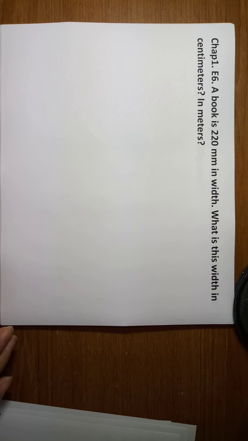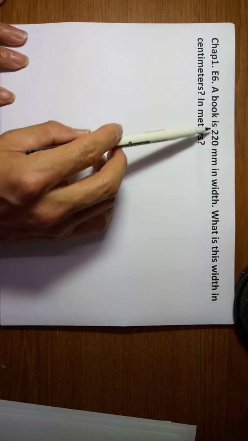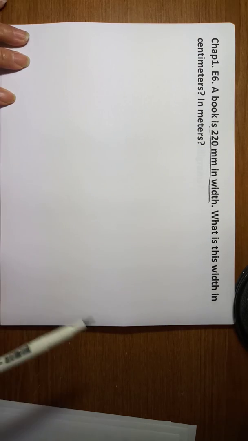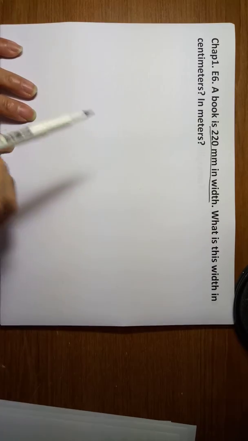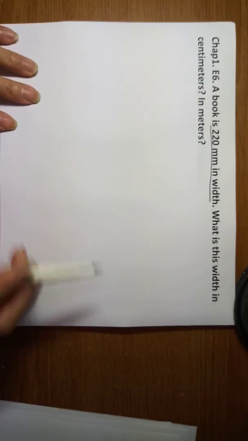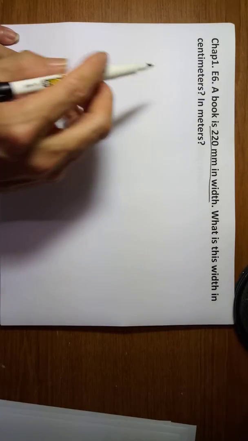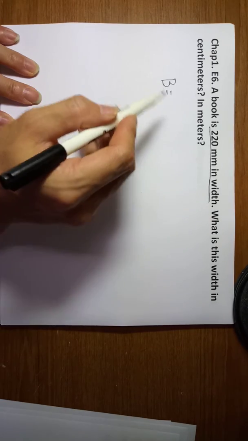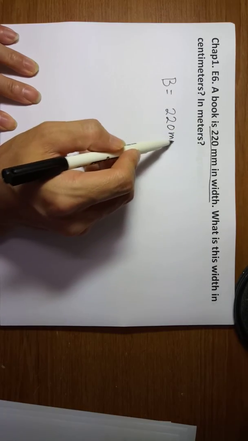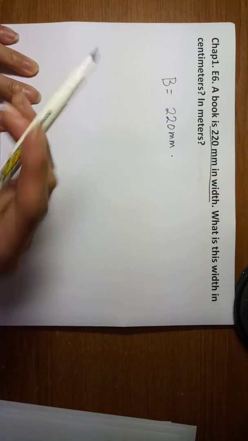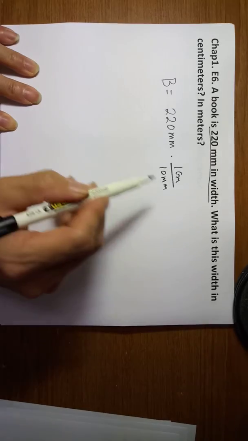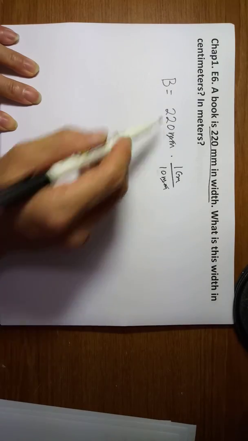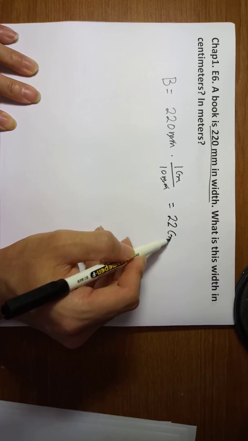Okay, the next one is E6 on chapter 1. A book is 220 millimeter in width, and what is the width in centimeter and in meter? Okay, this is a unit conversion, right? So book equal as 220 millimeter, then 1 centimeter over 10 millimeter. So millimeter cancel out, and divided by 10, giving 22 centimeter.